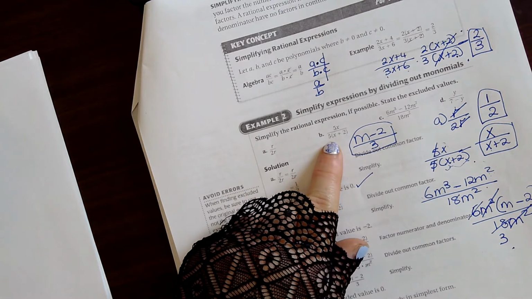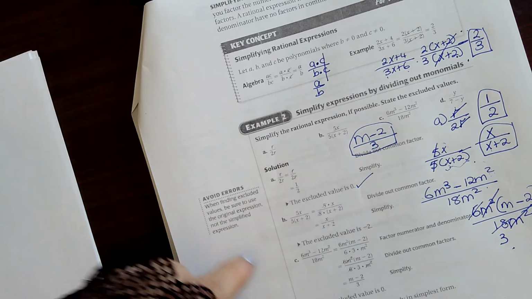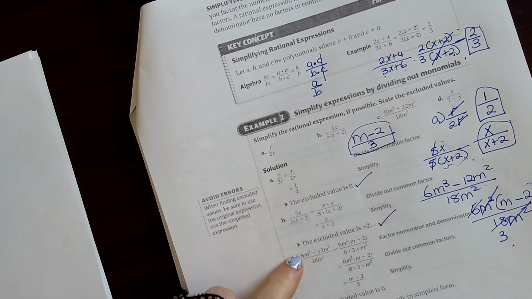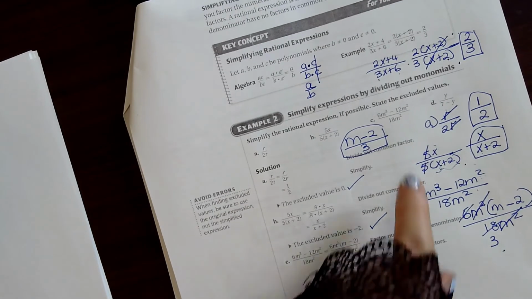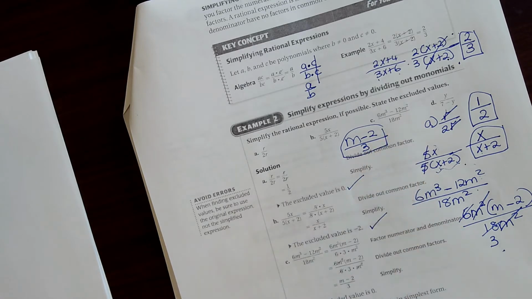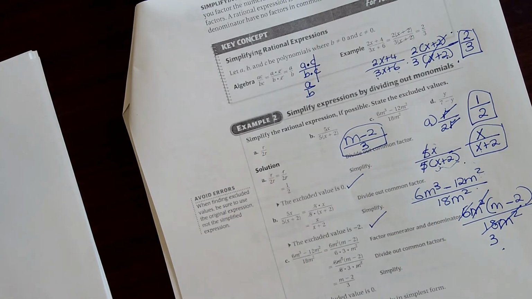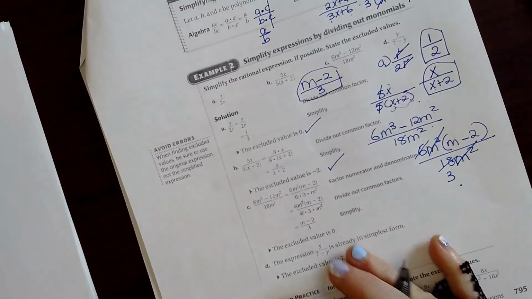Here, the excluded value, if you set x plus 2 equal to 0, the excluded value would be x equals negative 2. So I'm just marking off. We went through on the first page, so you should be able to understand this. Here, 18m squared, set that equal to 0. When you go ahead and you solve that, you have an excluded value, again, of just 0, okay?